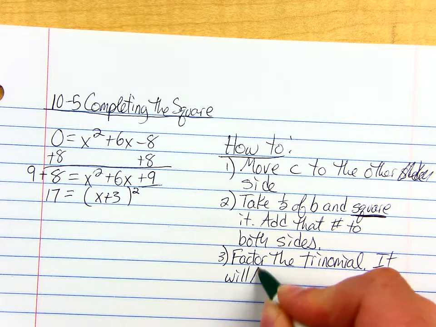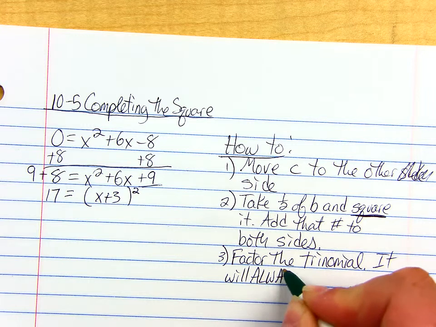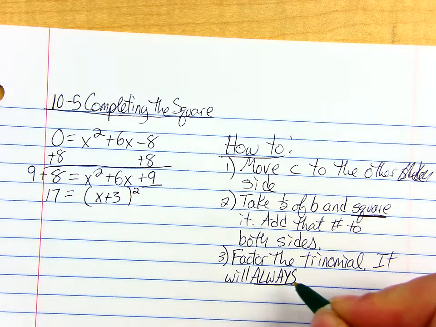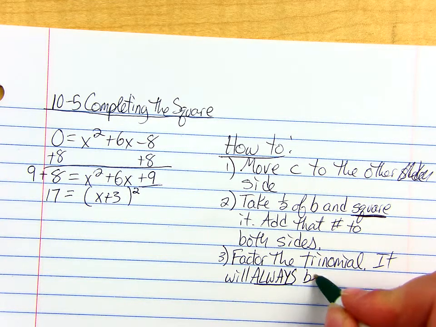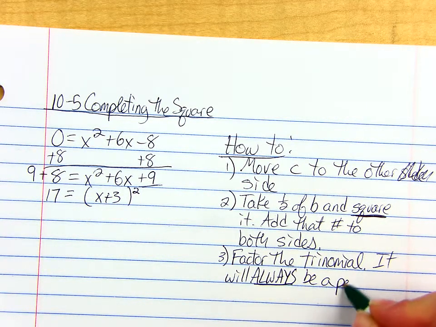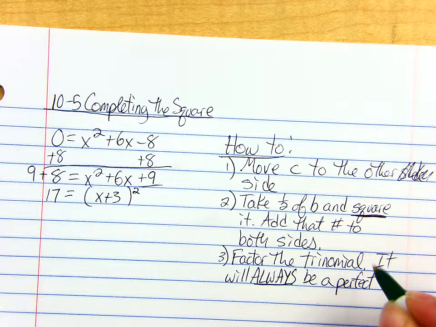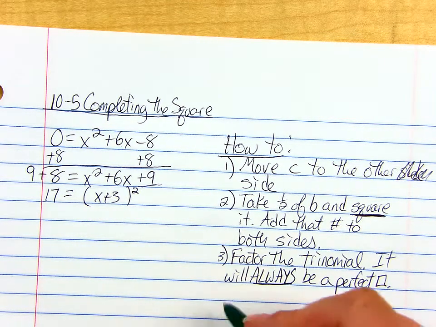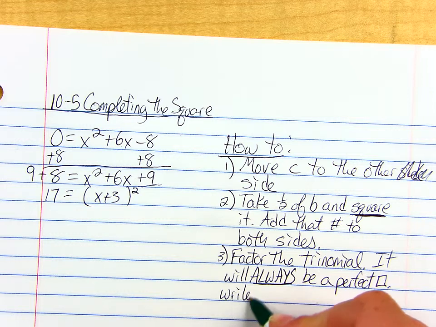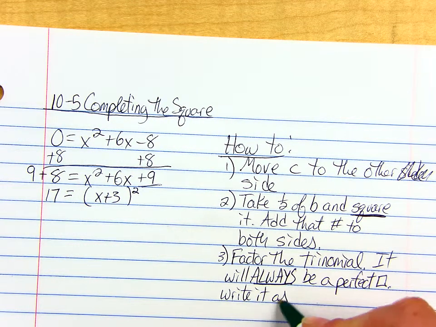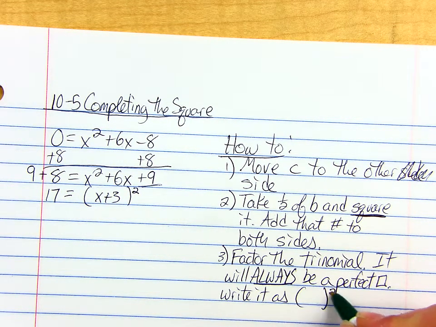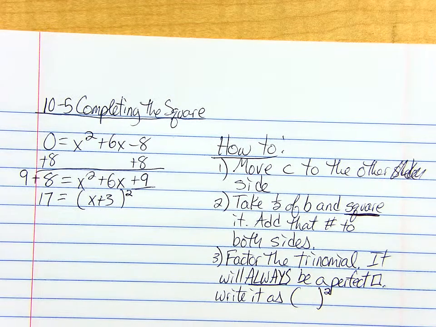It will always, and this is, again, a nice thing about these things in math, that it self-checks you as you go. It will always be a perfect square. And we're going to write it as whatever your binomial is squared. So don't write it as x plus 3 times x plus 3. Write it as x plus 3 squared.